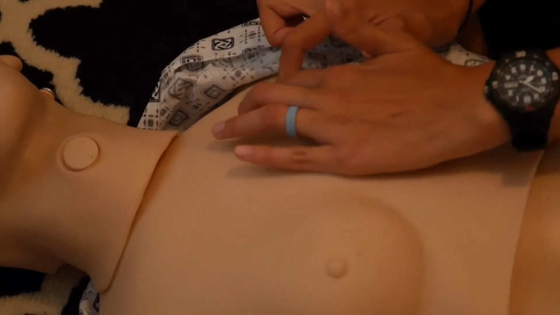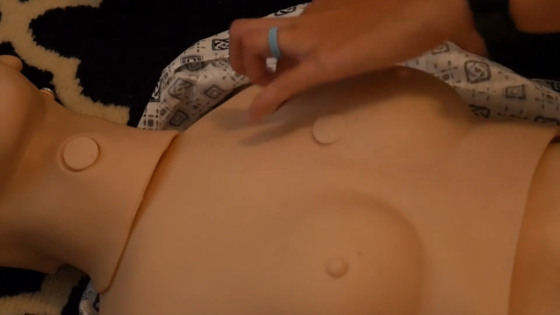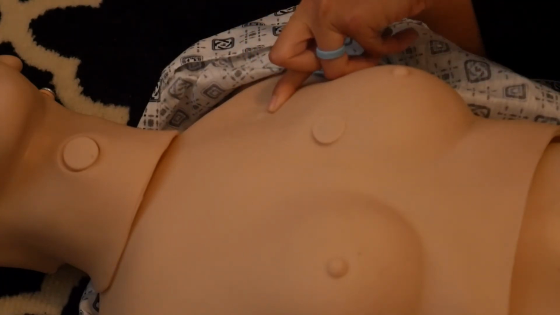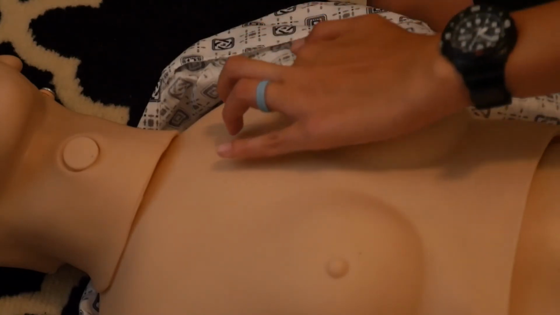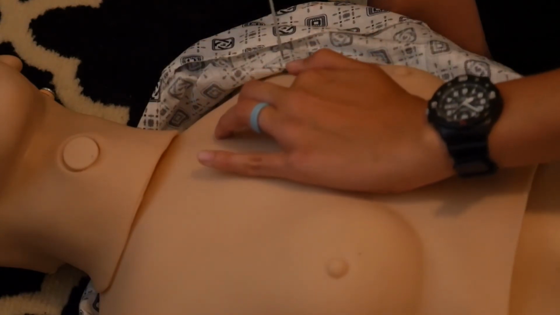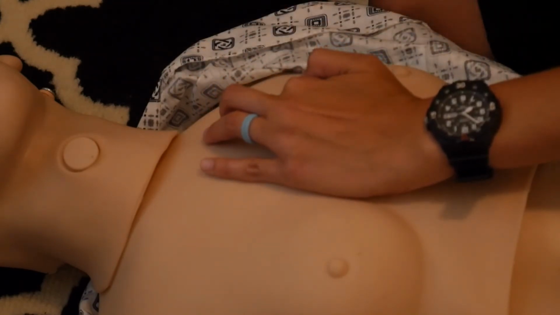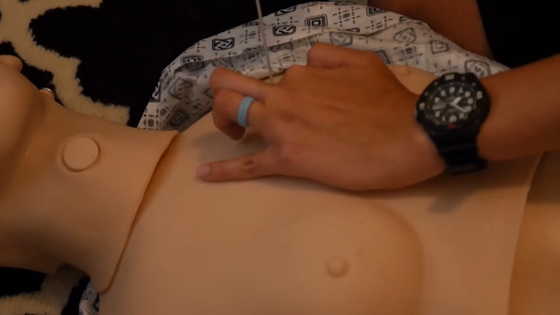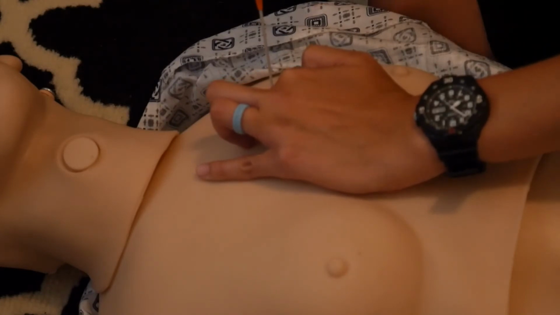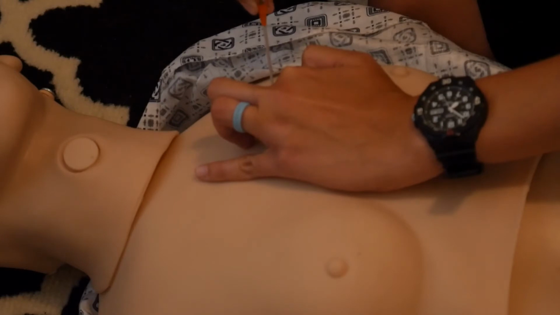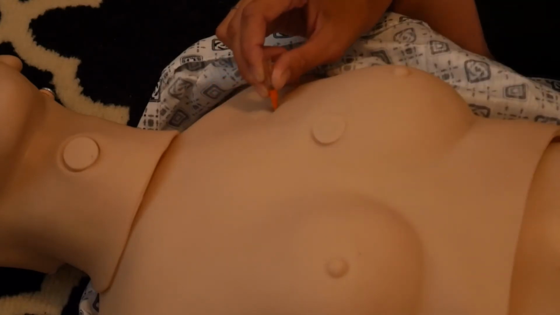Okay, so you want to palpate and identify the site. So I've identified the site, remove the needle cap. You would clean it, right? You want to hold it perpendicular to the chest, just right above the third rib, and you want to bury the needle down to the hub. Okay, so you want to wait for 5 to 10 seconds.